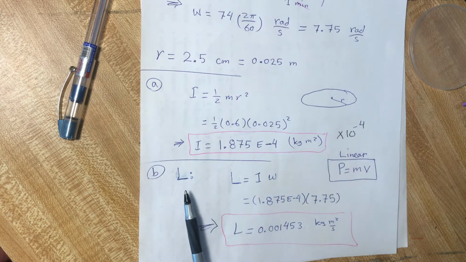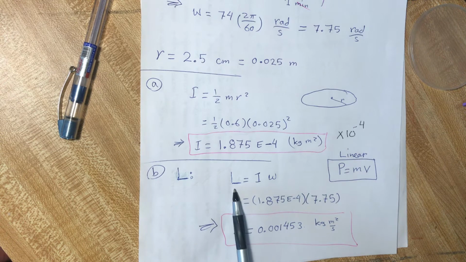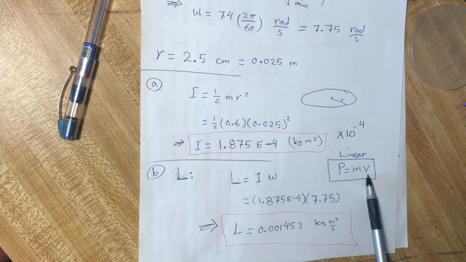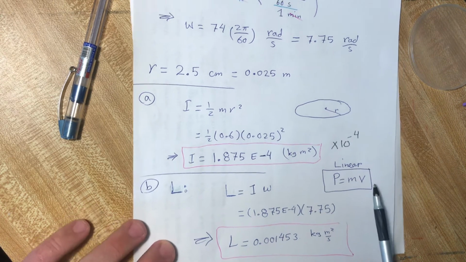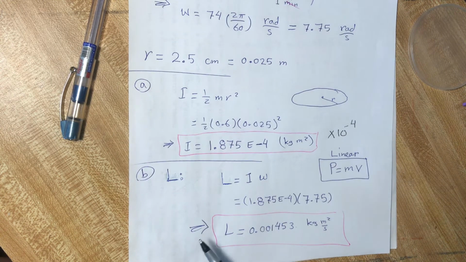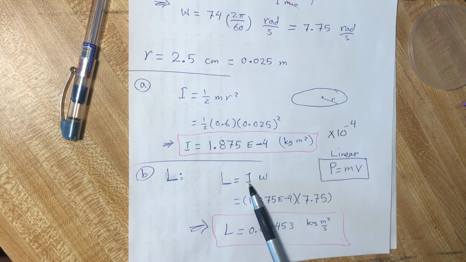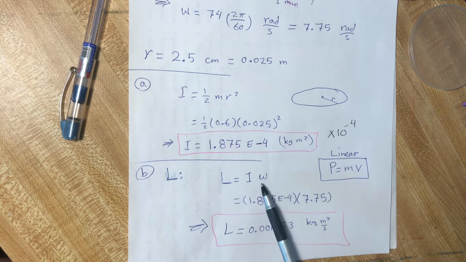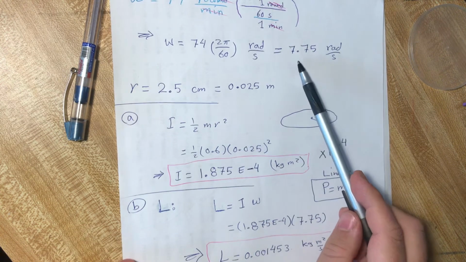Now, the angular momentum. Remember that the linear momentum P is equal to m multiplied by v. M is given. The velocity, we don't have linear velocity now. We are talking about angular momentum L, which is equal to the angular effective mass, which is I, we found it, multiplied by omega, we found omega.